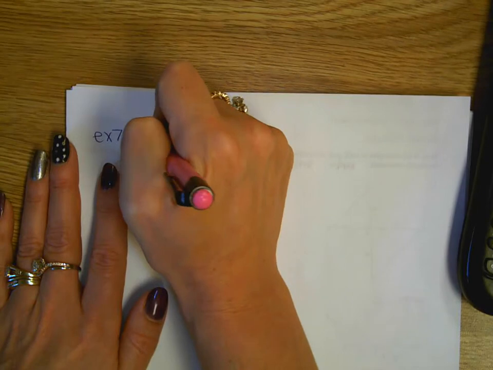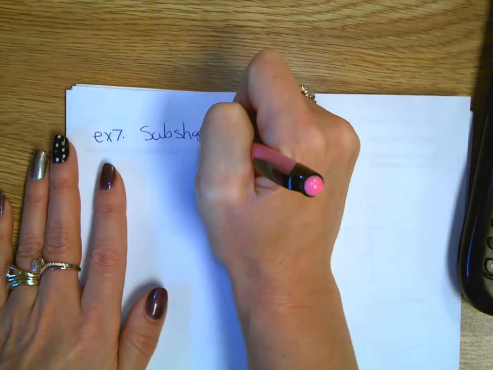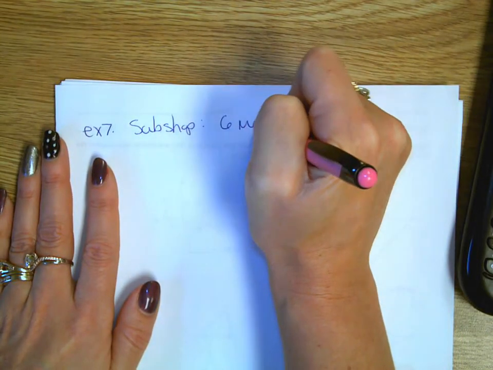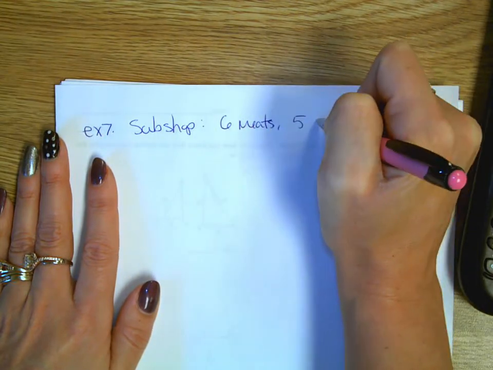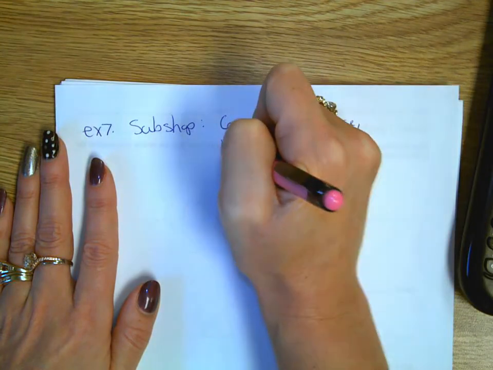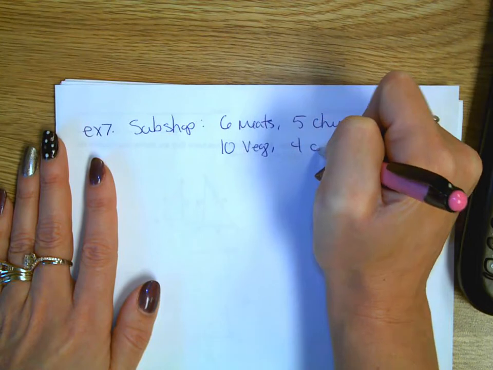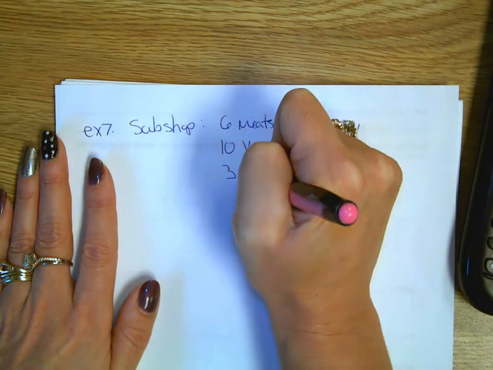Okay, we're going to go to the sub shop. In this sub shop, there are 6 meats to choose from, 5 cheese options, 10 vegetable options, 4 dressings, and 3 breads to pick from.